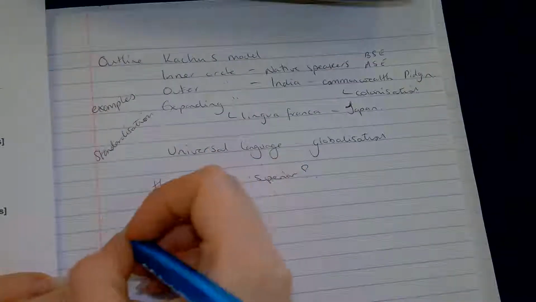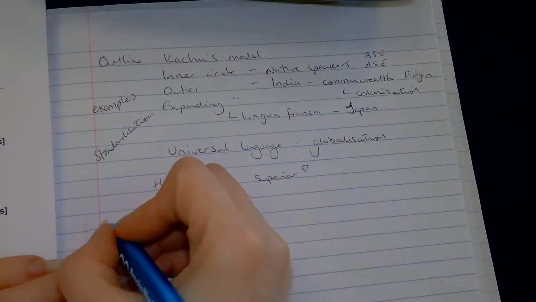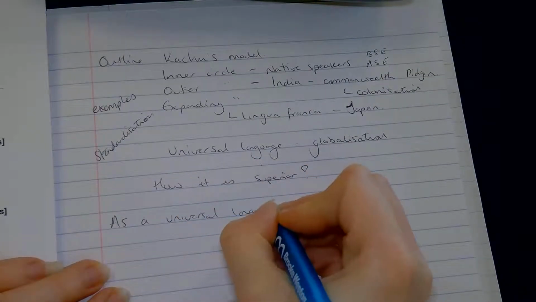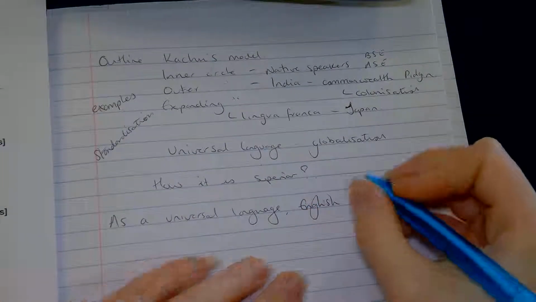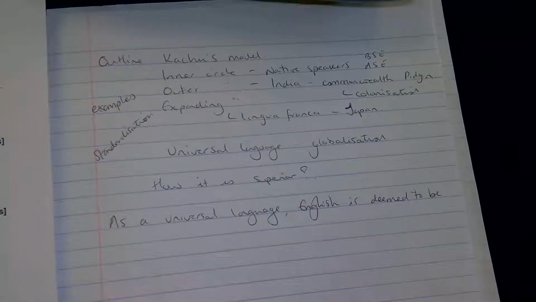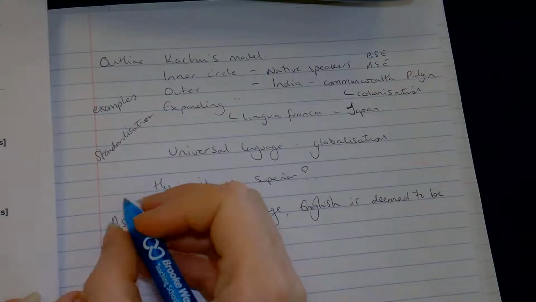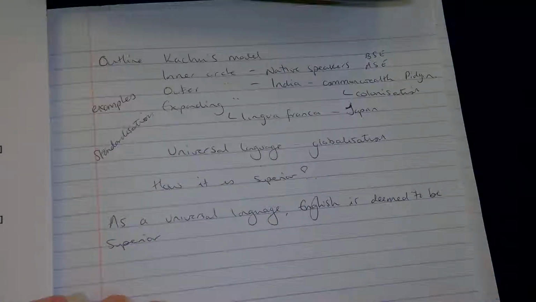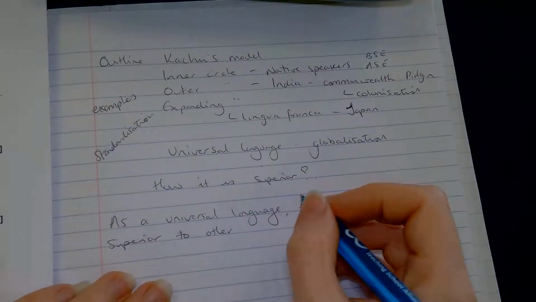Okay, so as a universal language, English is deemed to be superior to other languages.